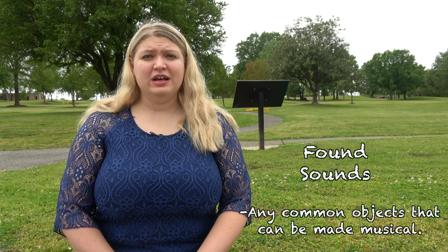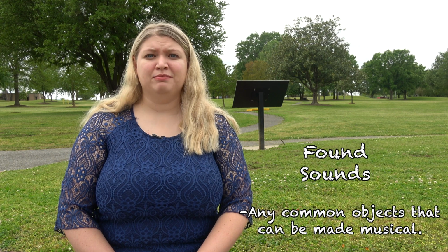The last type of sound are found sounds. Found sounds are any common objects that can be made musical. Some examples could be a box of rice, pots and pans, or even trash and recycled materials.